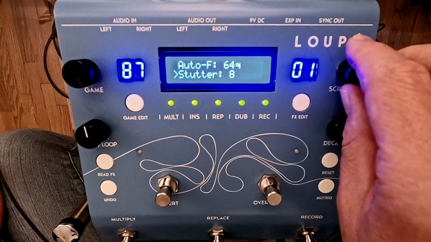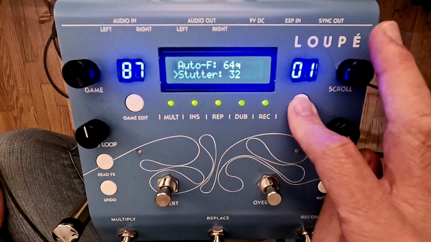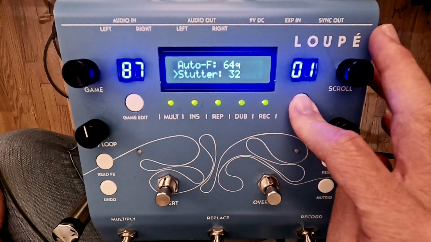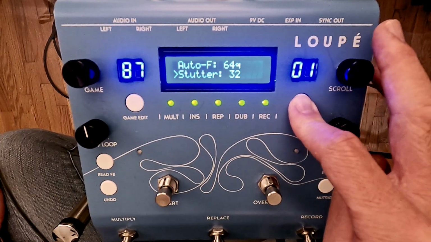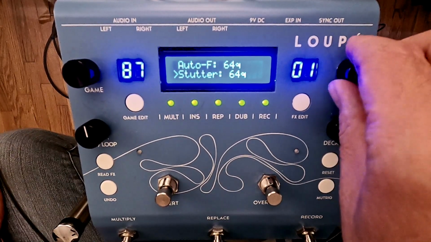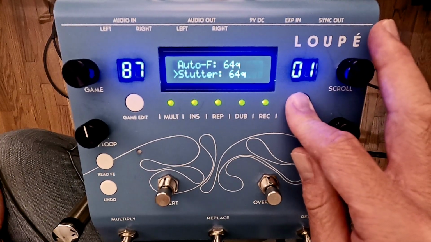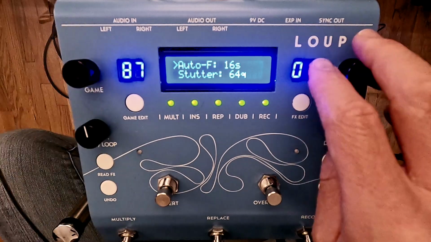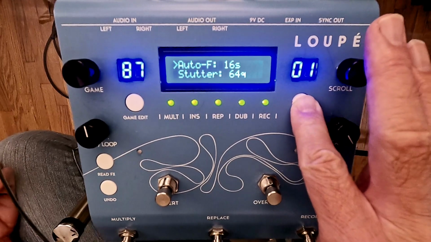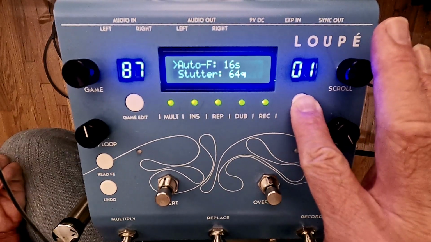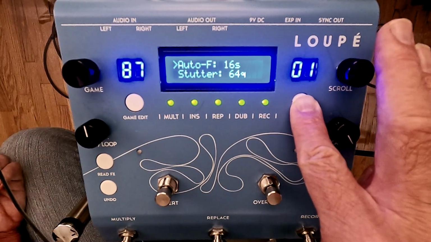Let's set auto-follow high and stutter pretty high. Let's try setting stutter to the same value as auto-follow. Yeah, so they're kind of canceling each other out. Let's bring auto-follow down. So now we're stuttering at 64th note quintuplets, and we're reactivating with auto-follow every 16th note septuplet.